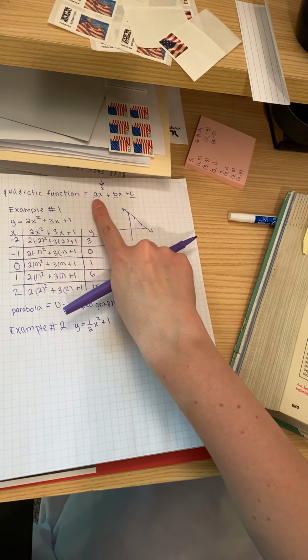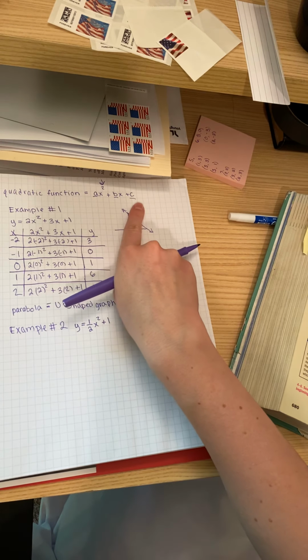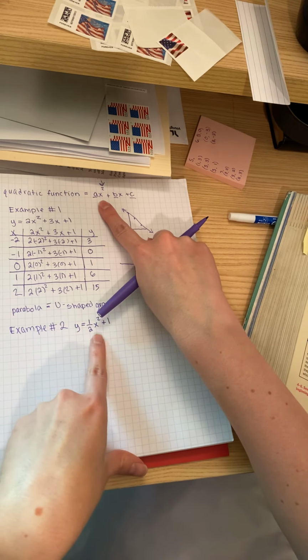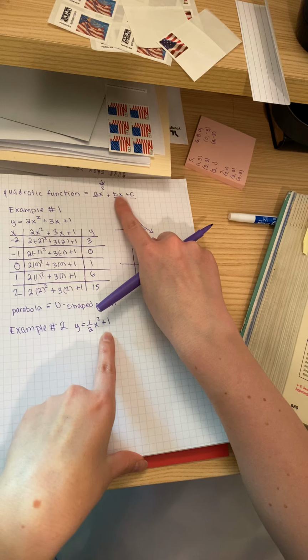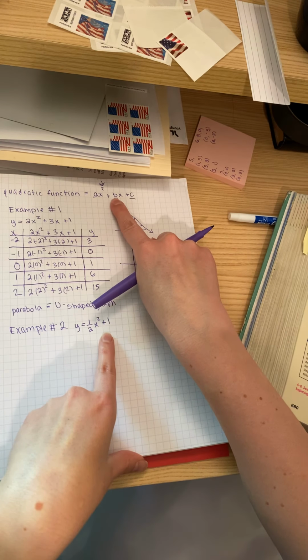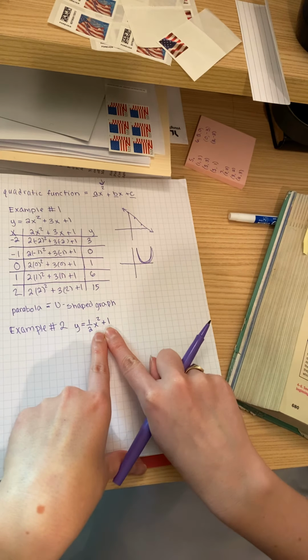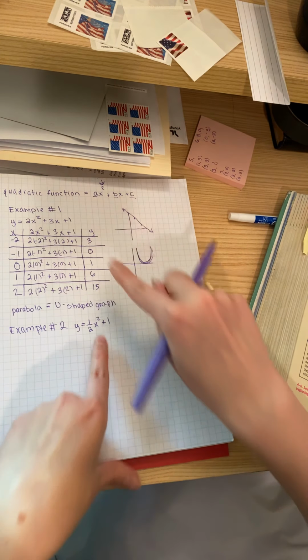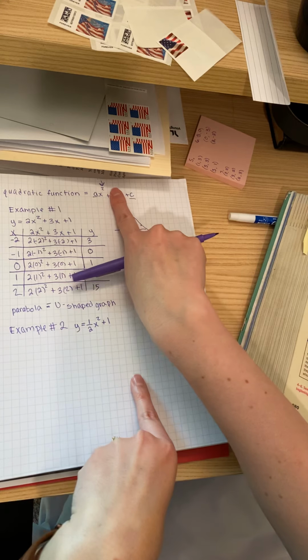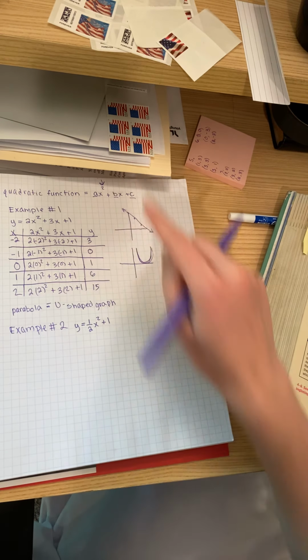Remember we said a quadratic is ax squared plus bx plus c? Well, we clearly see where we have our ax squared, but we're missing our bx. Remember, b can be any number. That includes 0. So in this particular function, we really have 0 times x, which just cancels out. So we're left with ax squared plus c.